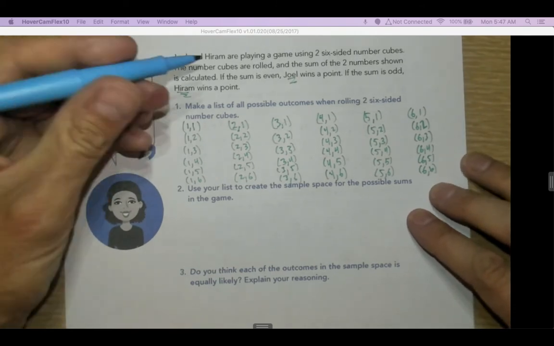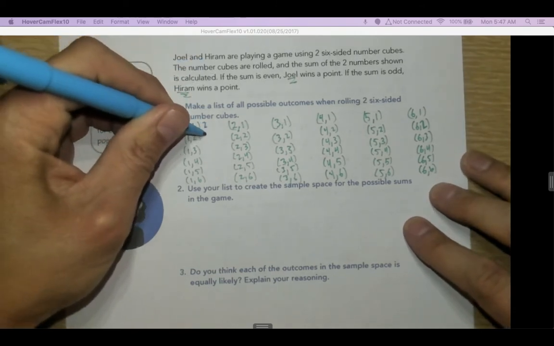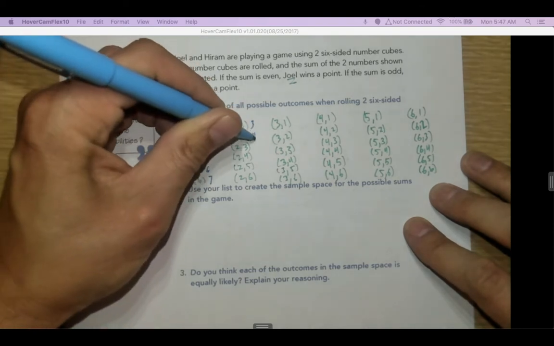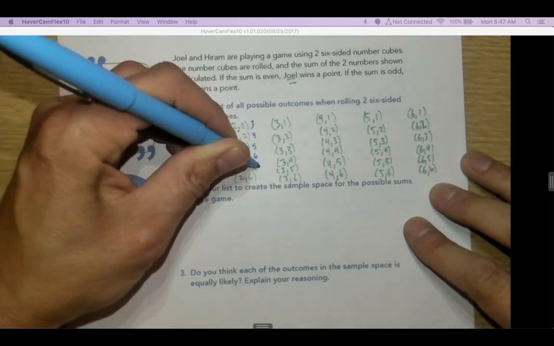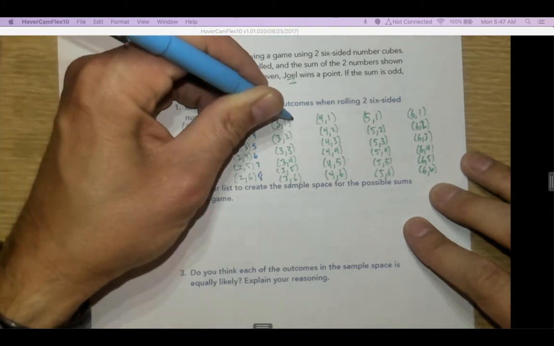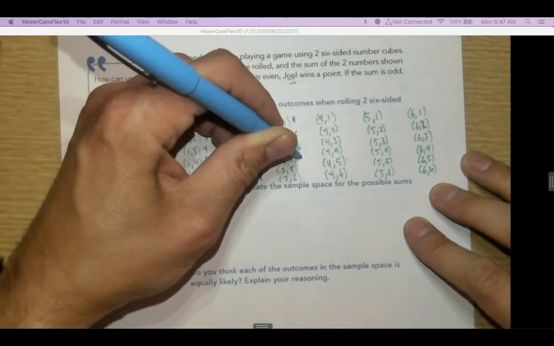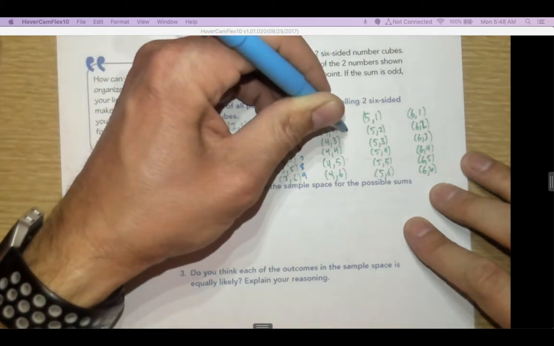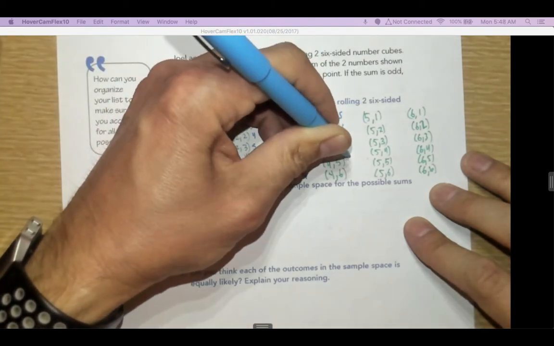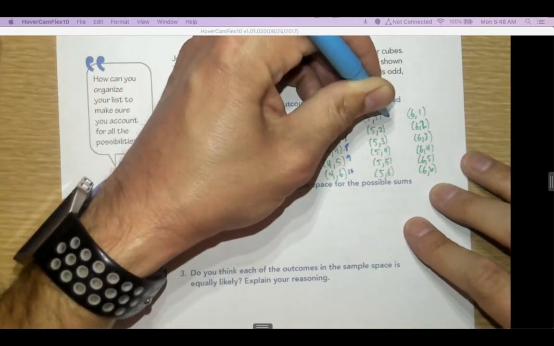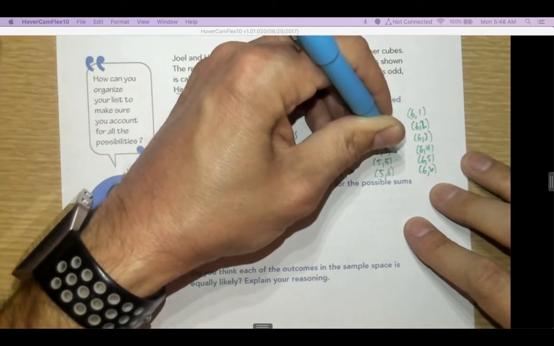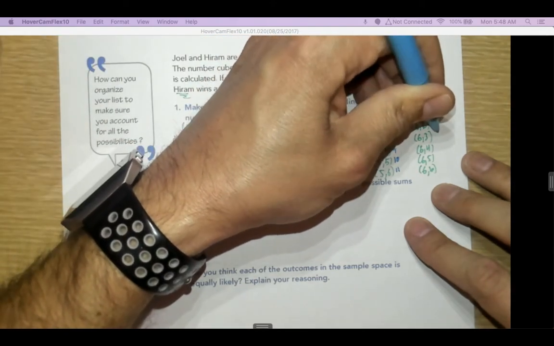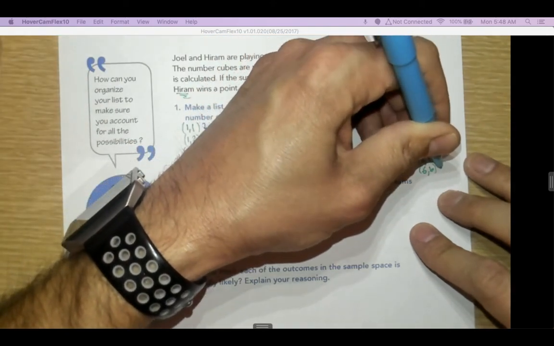Well, let's just look. This should be pretty quick. 2, 3, 4, 5, 6, 7. 3, 4, 5, 6, 7, 8. 4, 5, 6, 7, 8, 9. 5, 6, 7, 8, 9, 10. 6, 7, 8, 9, 10, 11. 7, 8, 9, 10, 11, 12.